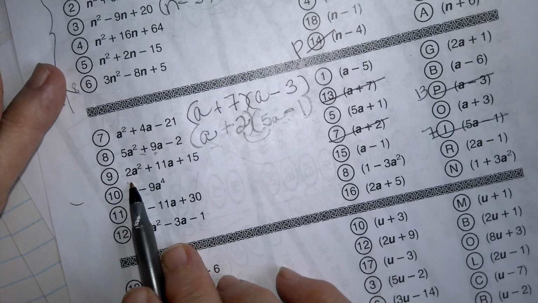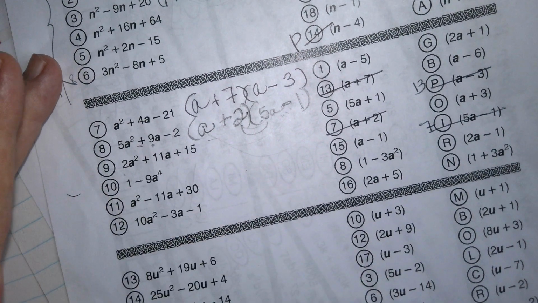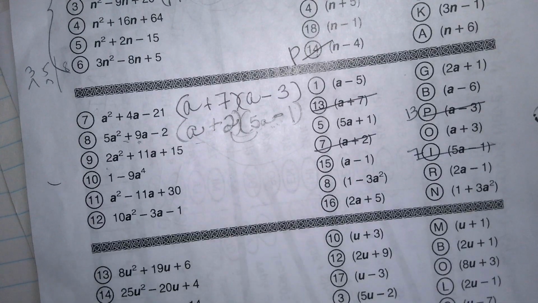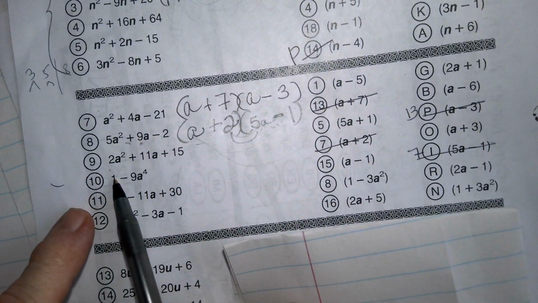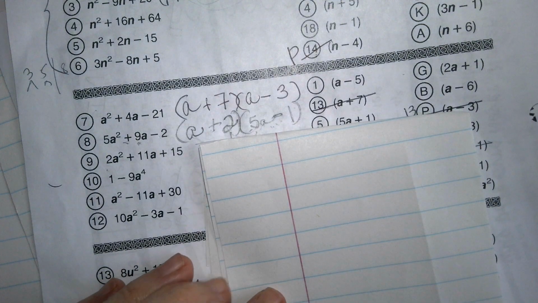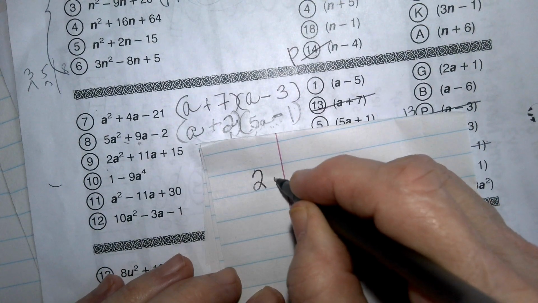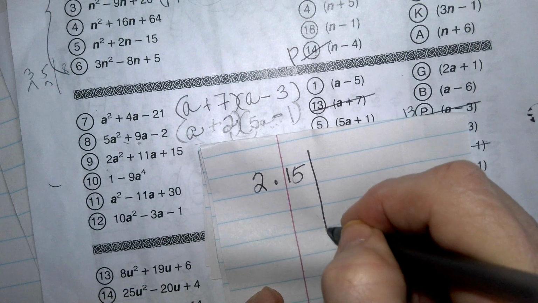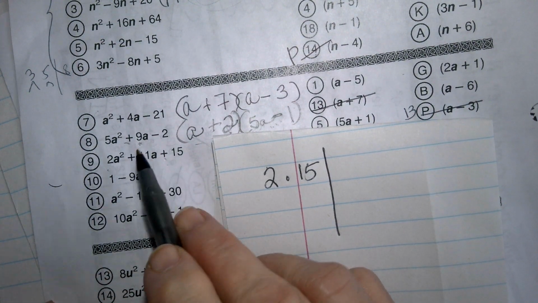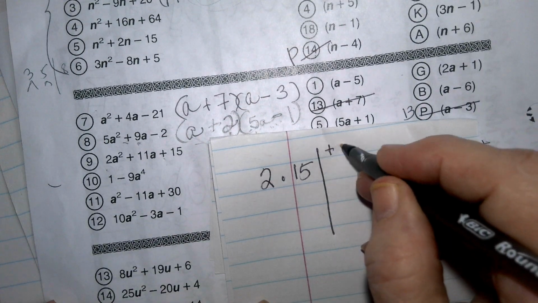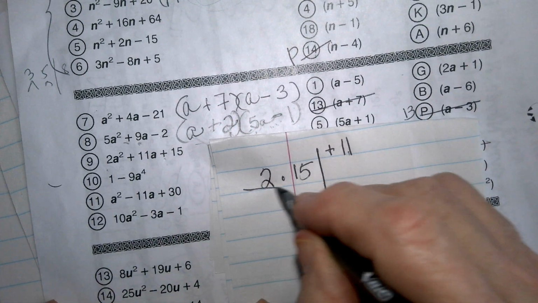Okay, this one. This one is very similar to the one that we just did. So who knows how we have to start number 9? You have to multiply, very good, the 2 times the 15, but don't actually multiply them together. Keep them as separate factors. And this is a plus, which means we're going to plus our factors to come to 11. We're going to sum to get to a positive 11.